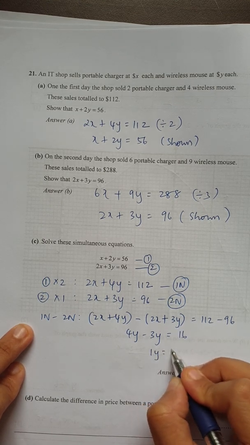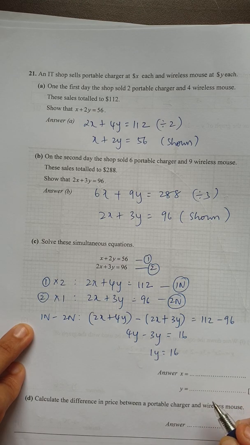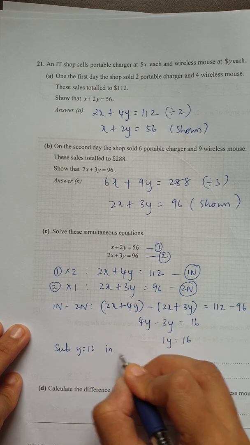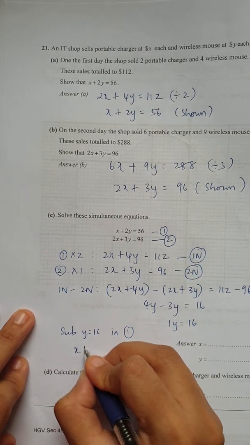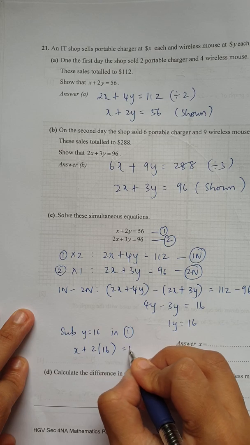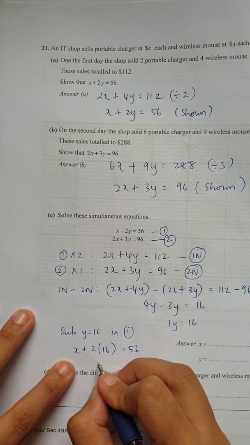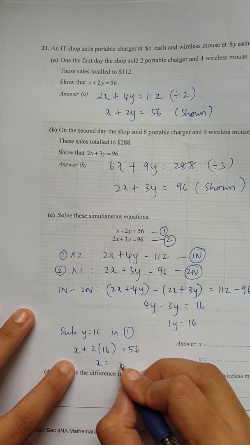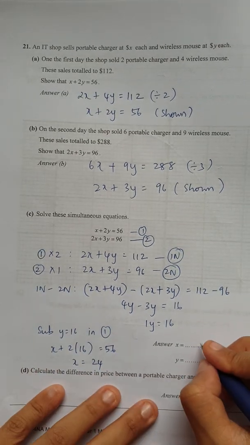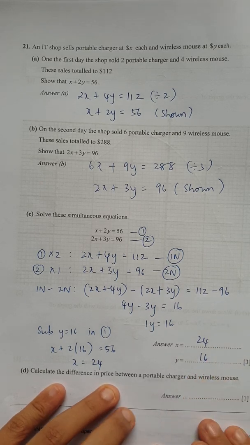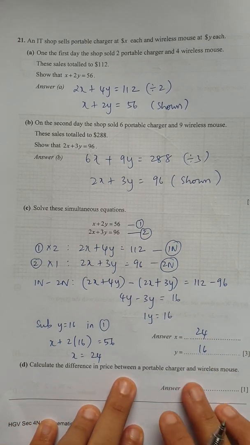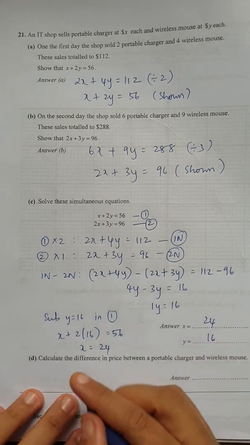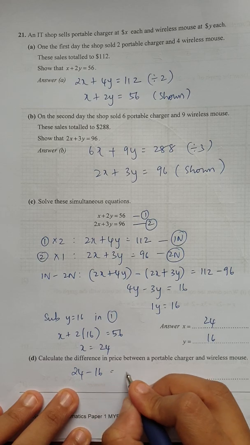So 1y equals 16. Okay, if y is 16, I substitute y equals 16 in equation number 1. So x plus 2 times 16 equals 56. Okay, so x equals 56 minus 32, which is going to be 24. So 24 and 16. Okay, calculate the difference in price between the portable charger and the wireless mouse. So it's just this minus this. 24 minus 16 is given by 8.